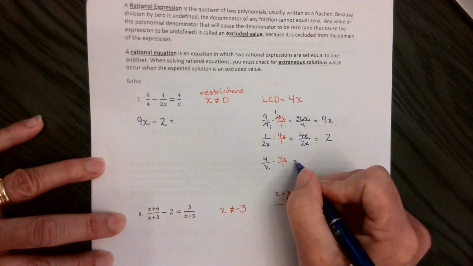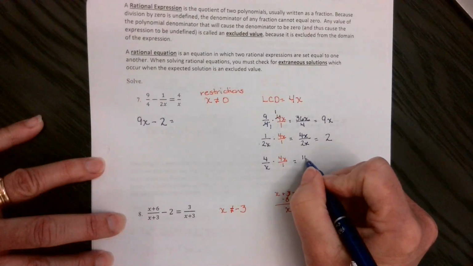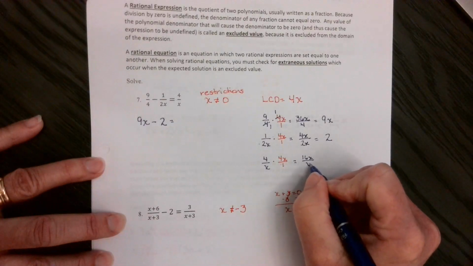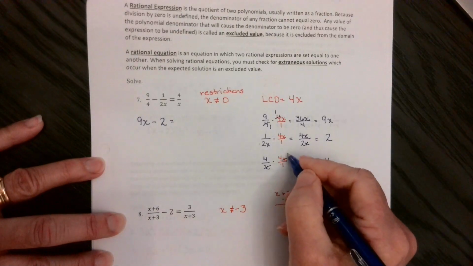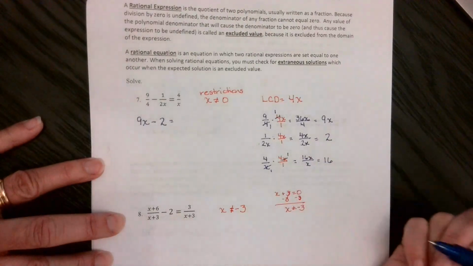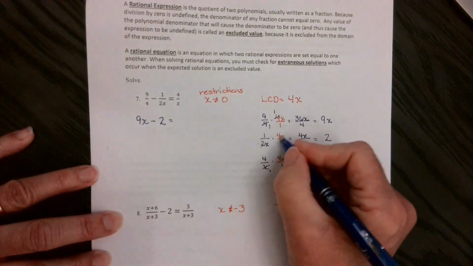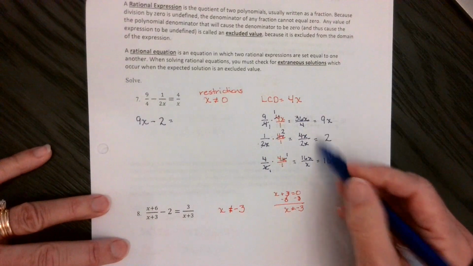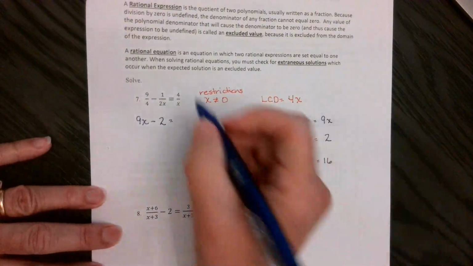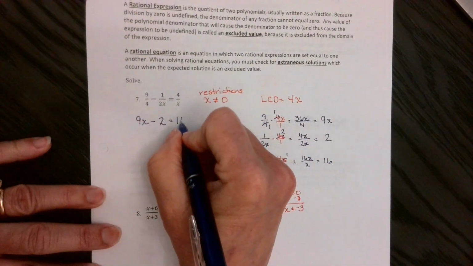And then over here, I'm going to get 16x divided by x, which just gives me 16. Again, I cancel like this, and 4 times 4 is 16. Here, I would go 2x goes into 4x 2 times. Either way, it still gives us what we have here. Now, this gives us 16.